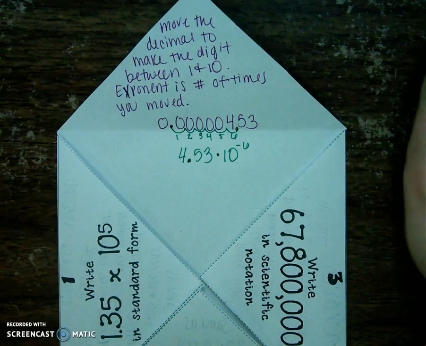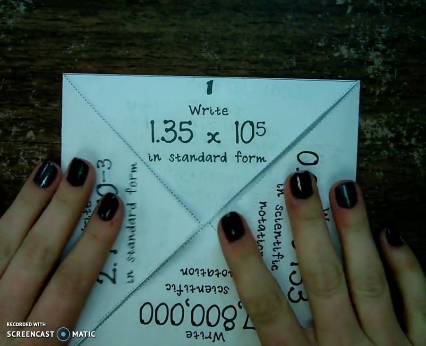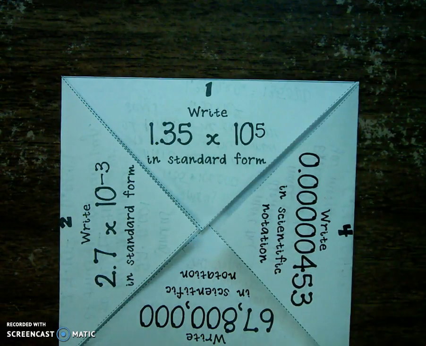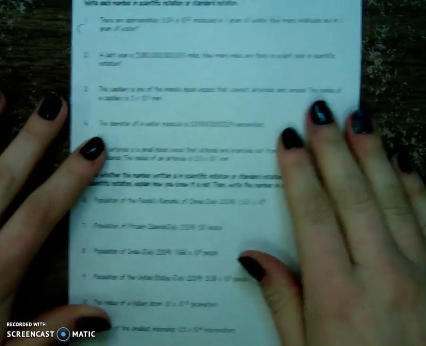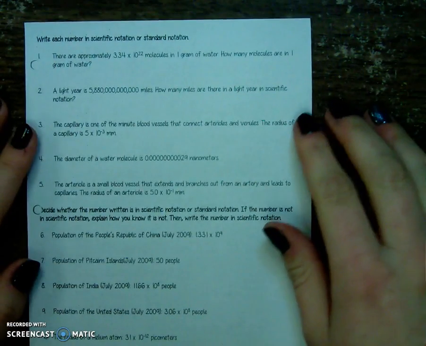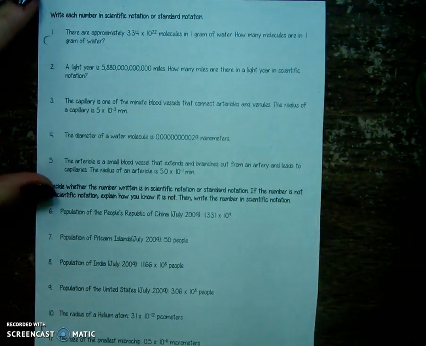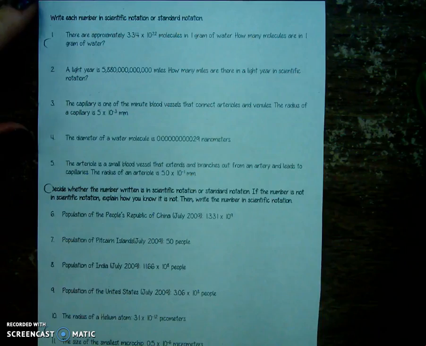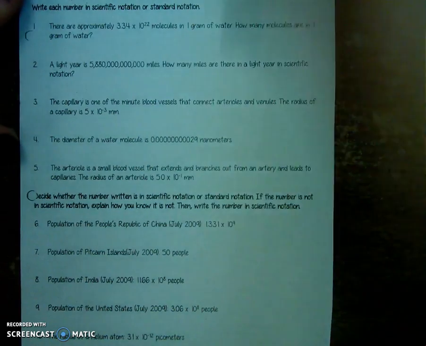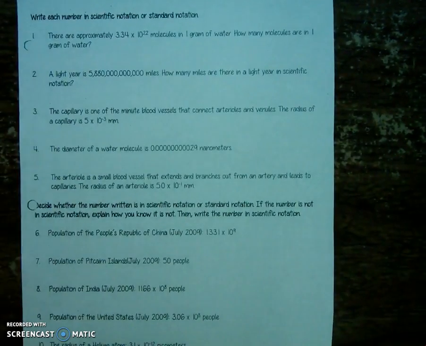Okay? And that foldable can get glued down on that right-hand page. Your left-hand page was given to you. It's this one right here. So what I want you to do, I'm going to do one with you in each section, okay? And then we will finish the rest for homework.